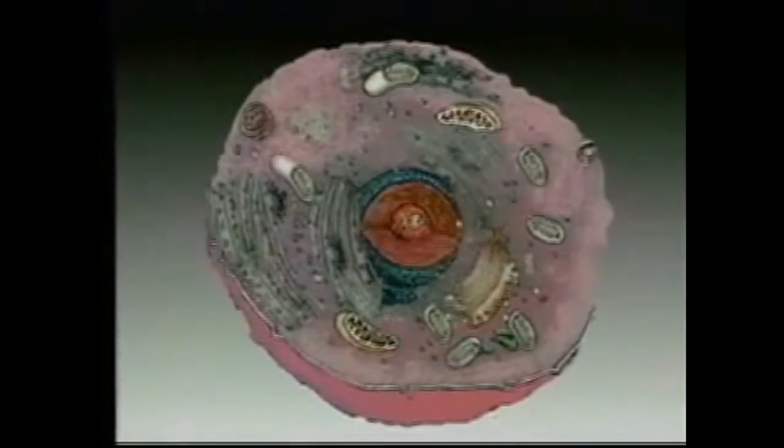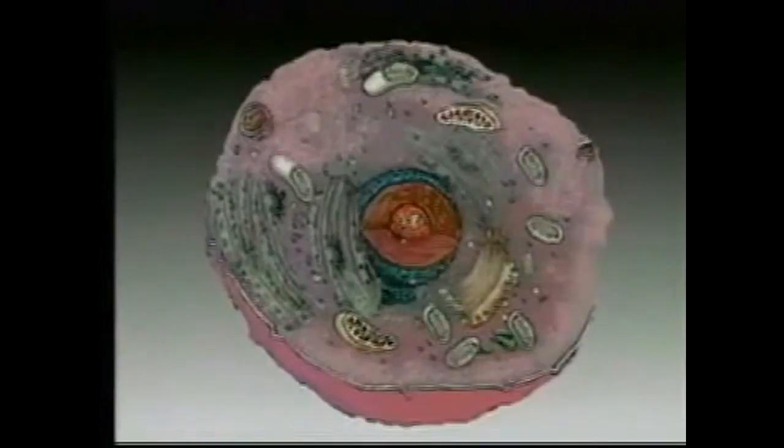Cells are like miniature factories which use raw materials and energy to create their amazing product, which is none other than life itself.